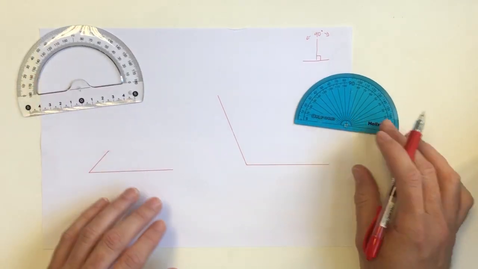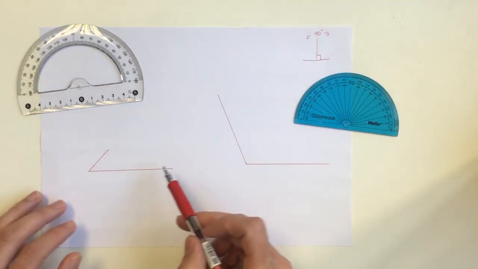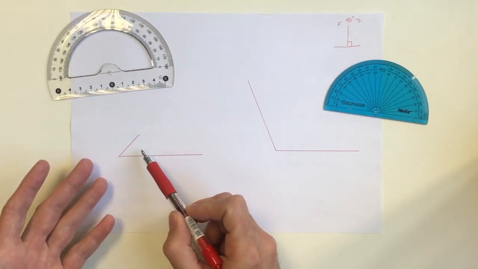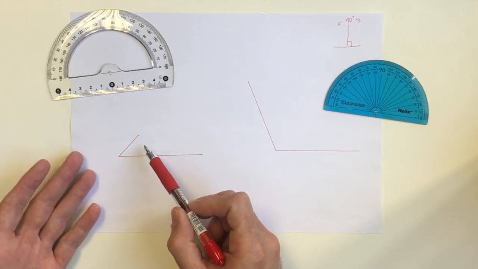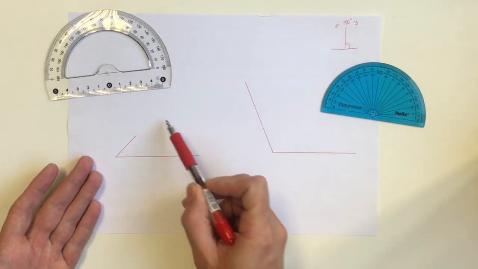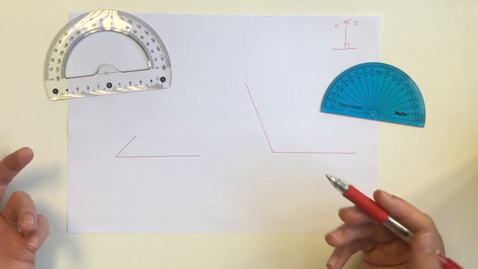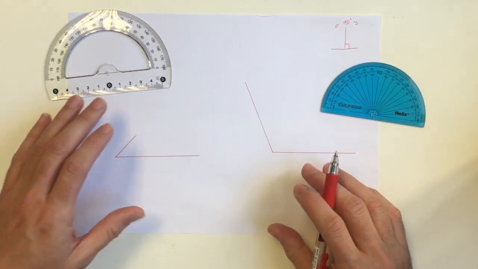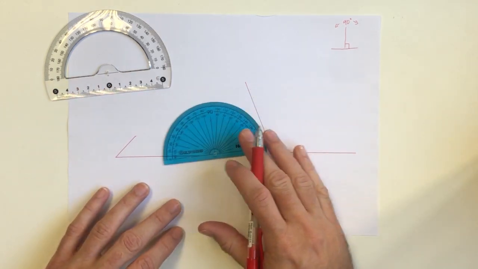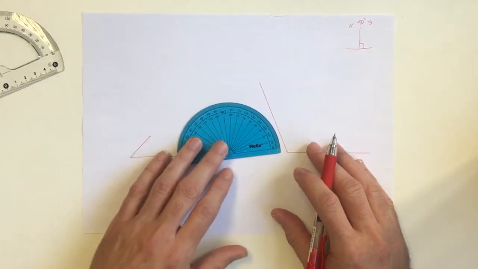So before I measure, I look and ask, will this be acute or obtuse? In this case, it's going to be acute. So my answer has to be less than 90 degrees. That's a way that I make sure that I'm using the right side.